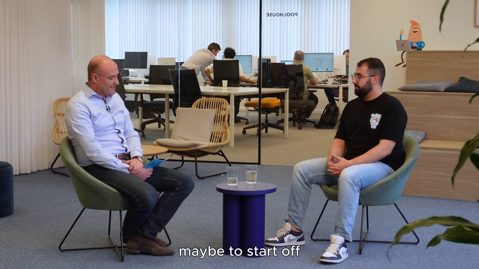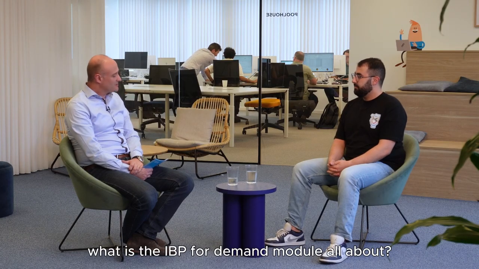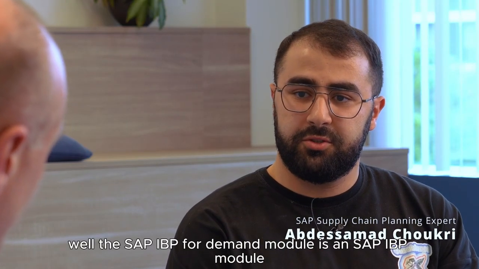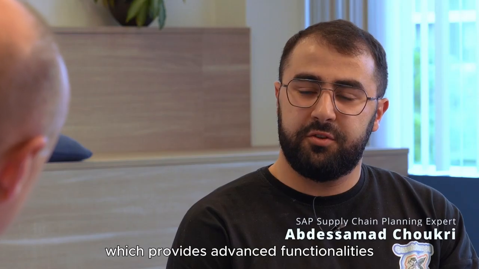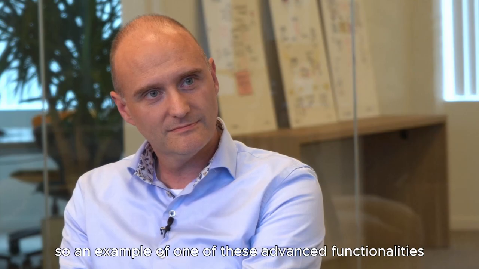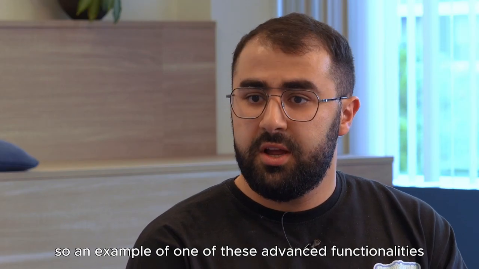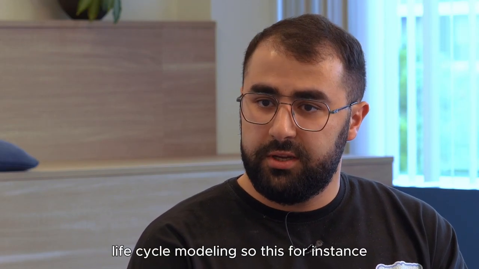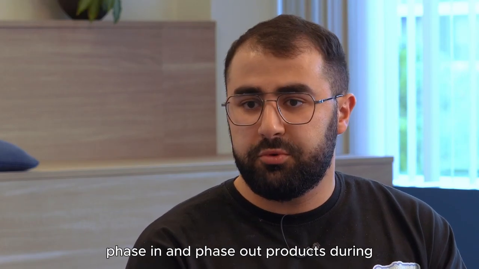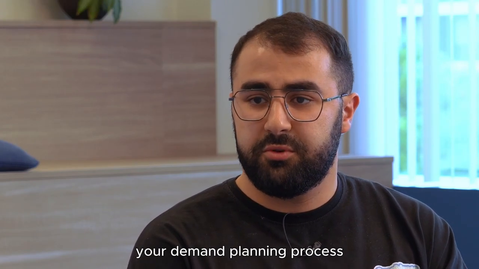Maybe to start off, what is the IBP for demand module all about? Well, the SAP IBP for demand module is an SAP IBP module which provides advanced functionalities related to demand planning across different domains. An example of one of these advanced functionalities would be lifecycle modeling. This, for instance, is where you take into account phase-in and phase-out products during your demand planning process.